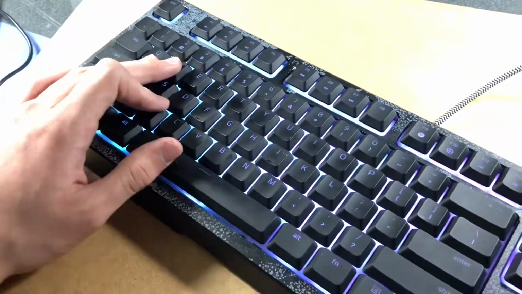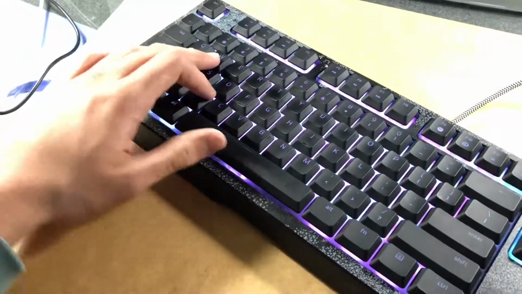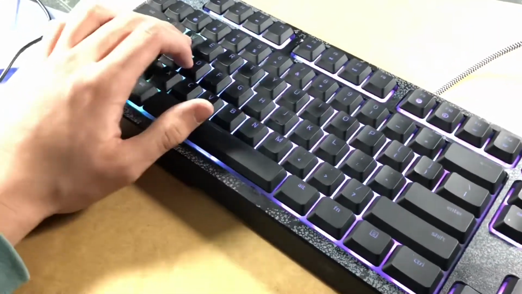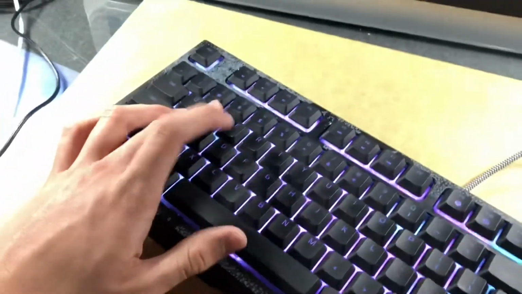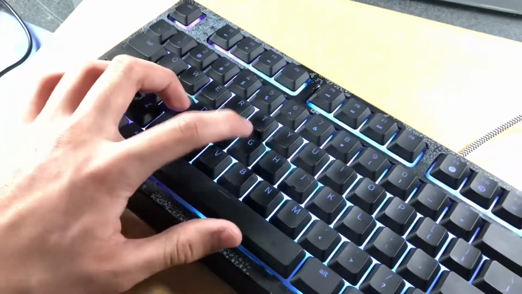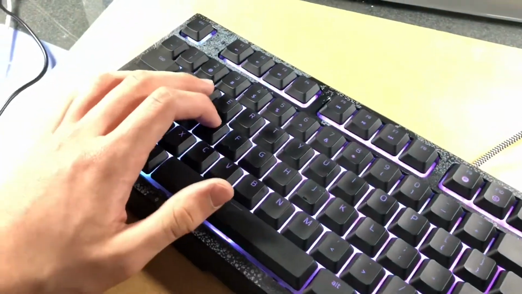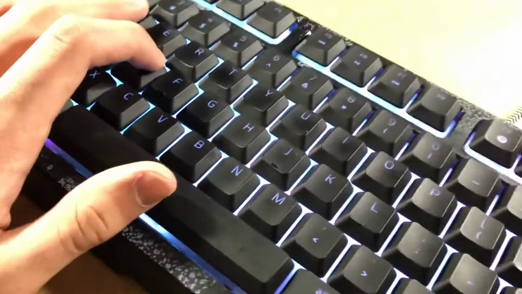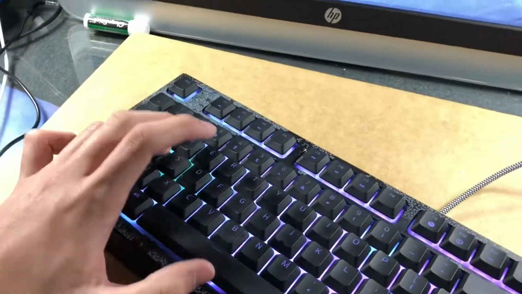X is a little bit hard to reach, but if I just pivot my wrist a bit, I will be able to reach it easily. Z is easy to reach. All my buttons are really easy to reach. The only buttons that I don't like reaching for are G and V because they're a little bit out of the way, but you can make it work for sure. I guess that's that. Let's see some gameplay with it.